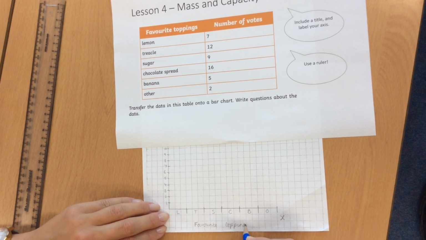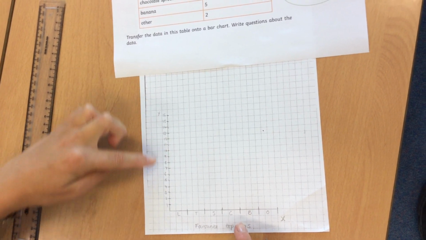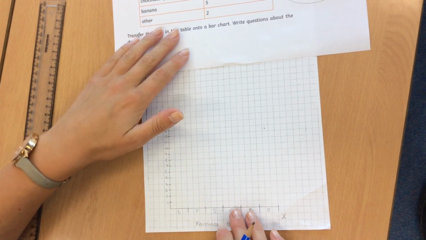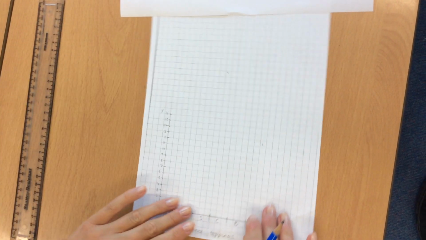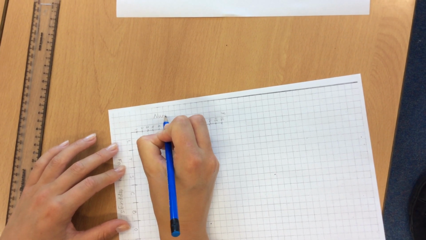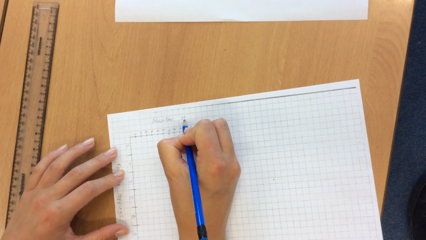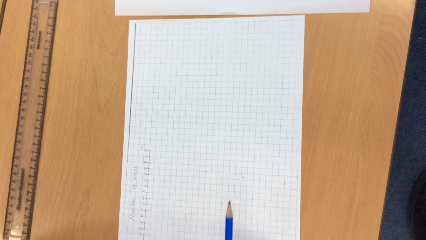And then up the side what was this bit of information? Now, if we look back at the table, it's the number of votes. So I need to now label. I'm actually going to turn it on the side so I can write it this way. Number of votes.